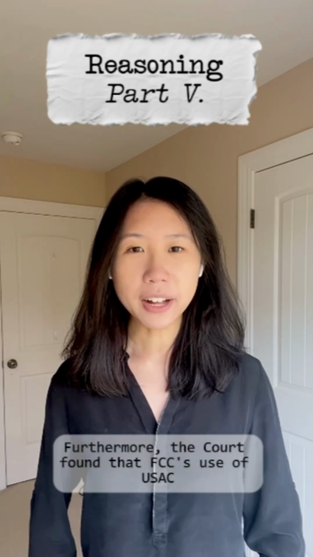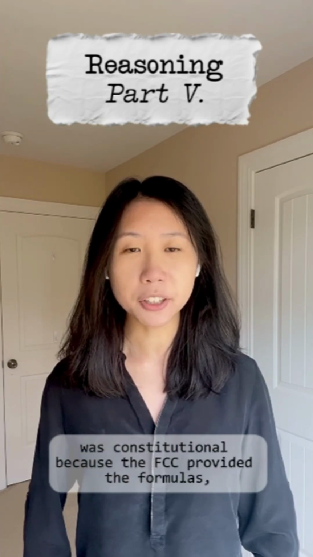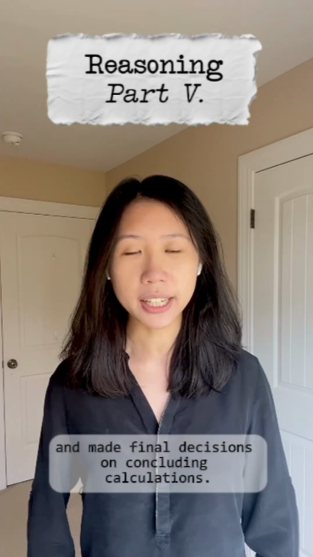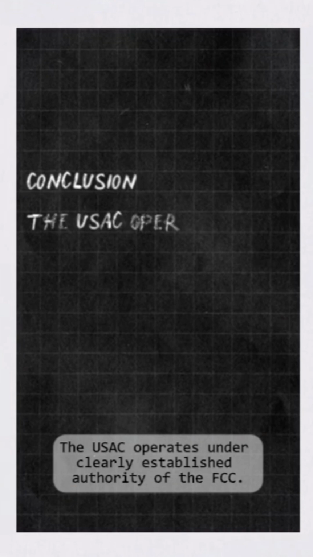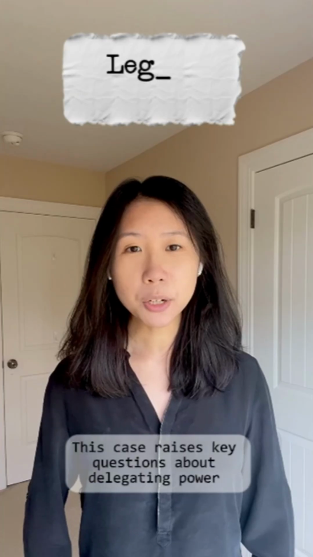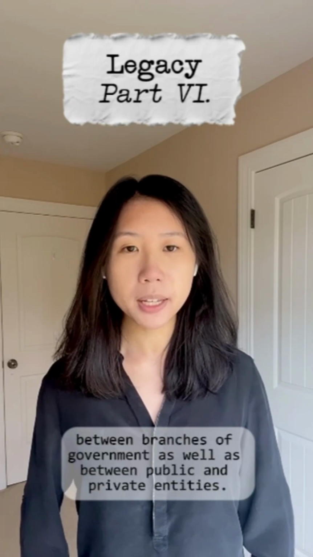Furthermore, the court found that FCC's use of USAC was constitutional because the FCC provided the formulas, approved proposed figures, and made final decisions on concluding calculations. The USAC operates under clearly established authority of the FCC. This case raises key questions about delegating power between branches of government as well as between public and private entities.